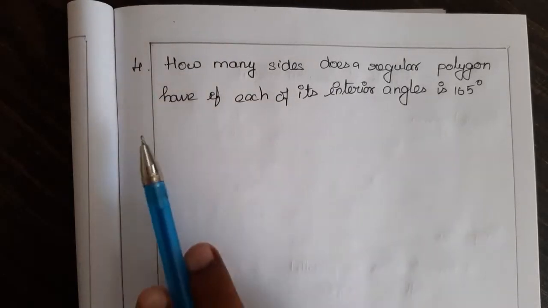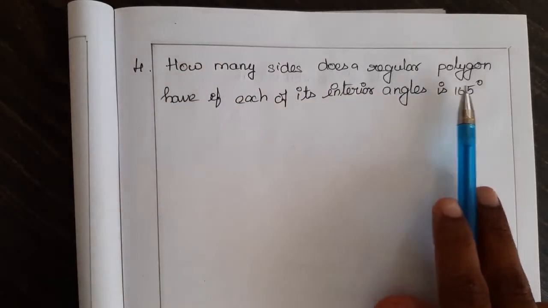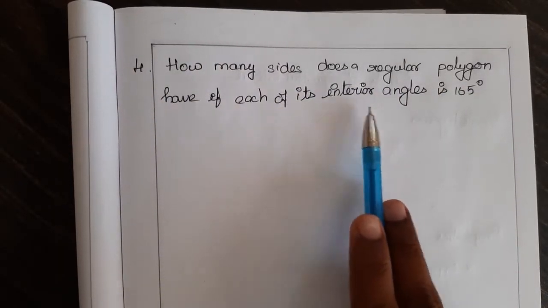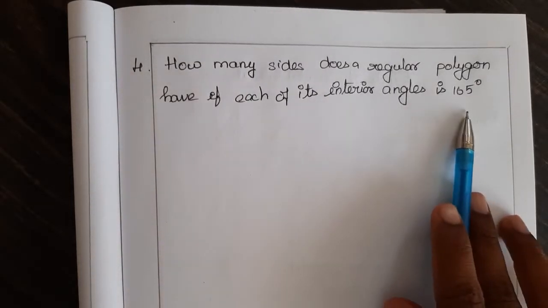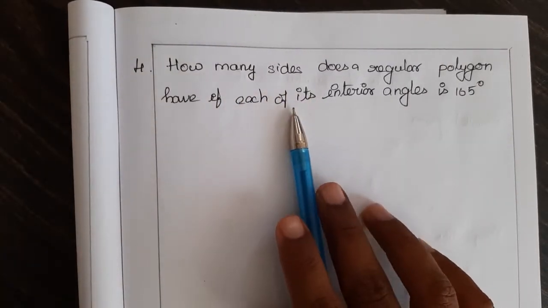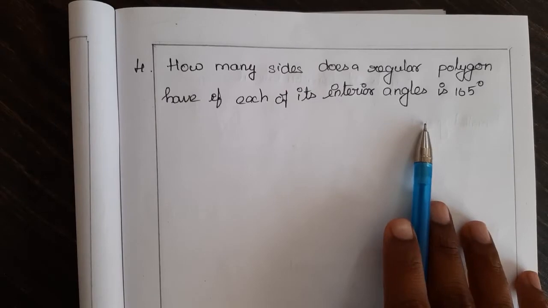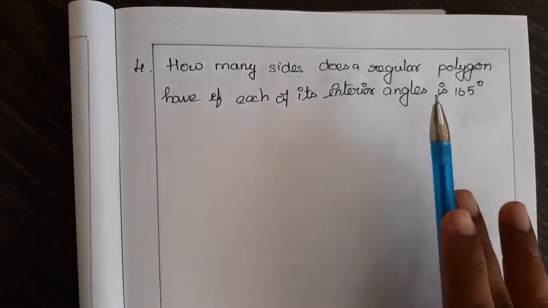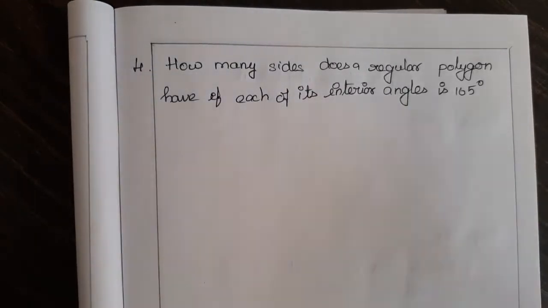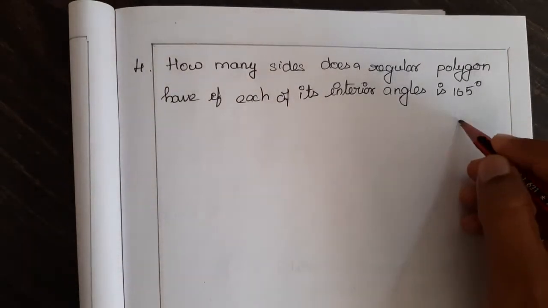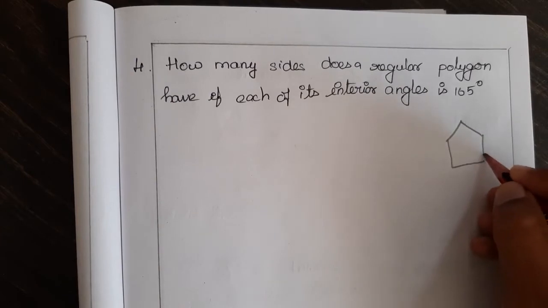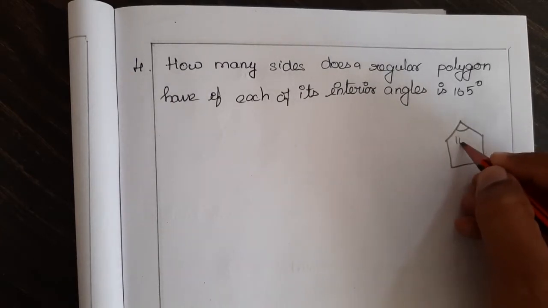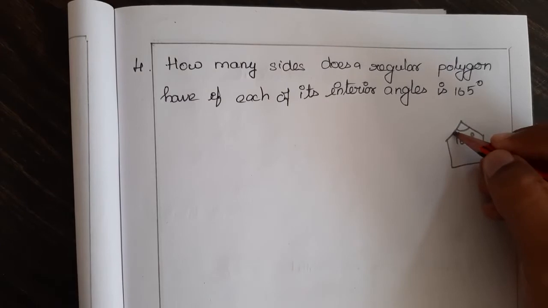Here we go for the next problem. How many sides does a regular polygon have if each of its interior angles is 165 degrees? So it is given an interior angle, and they ask about the sides. It is just like the previous problem, but here the interior angle is given. Just find the exterior angle from the interior angle. For example, I am considering a pentagon, and this angle is 165 degrees.